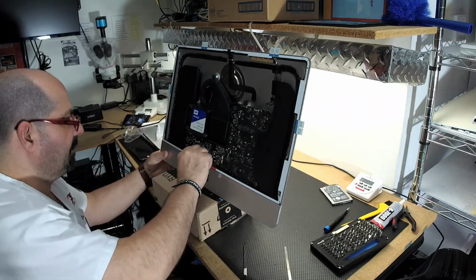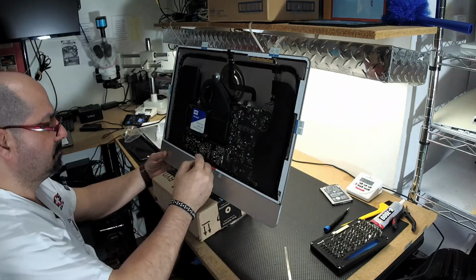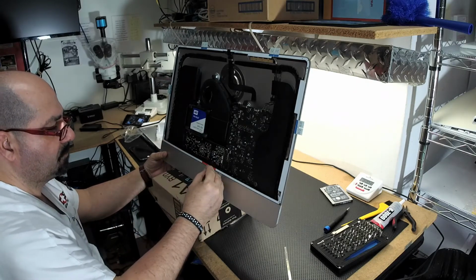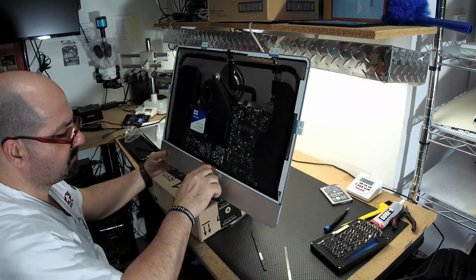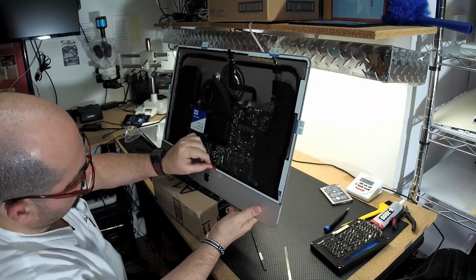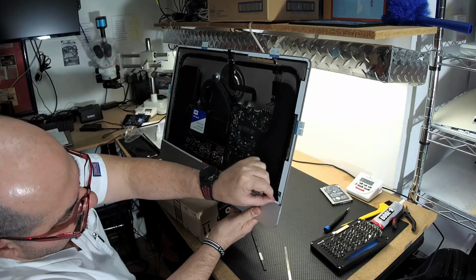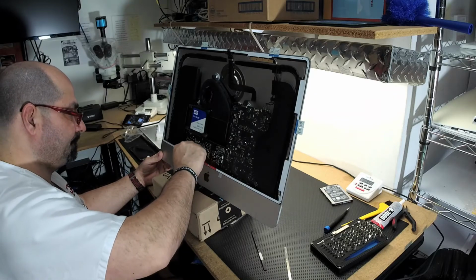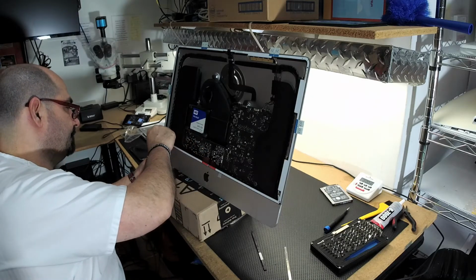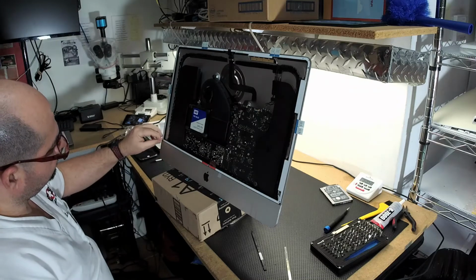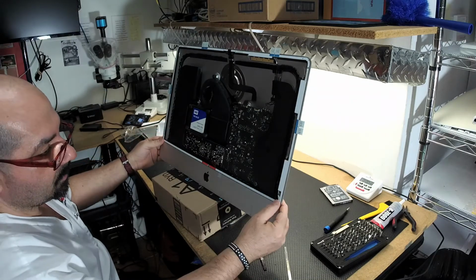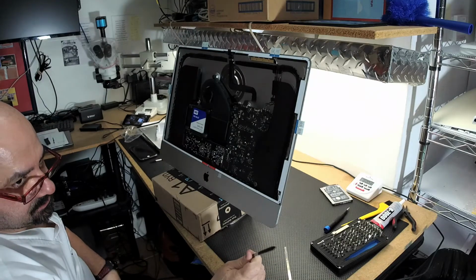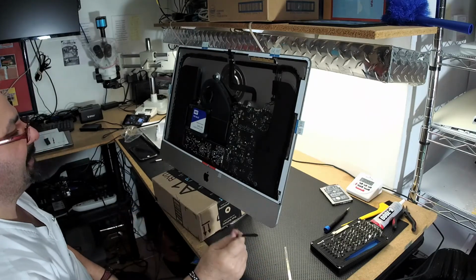All right, so you got it all laid out. Press them down, make sure you've got good adherence on this side. That's it. What we're going to do is clean the glass, the adhesive on the glass.